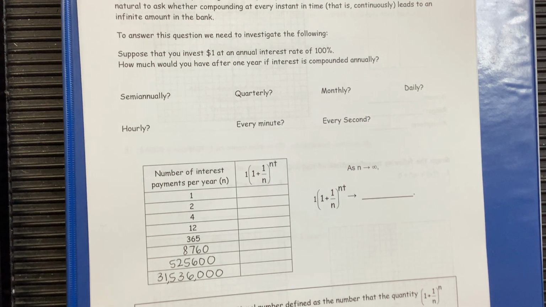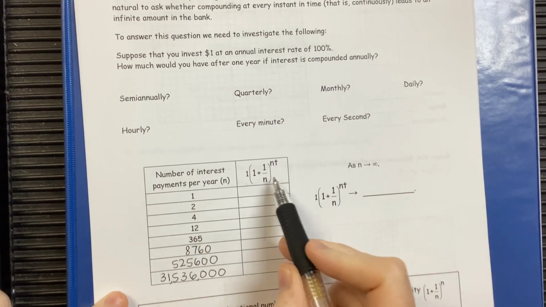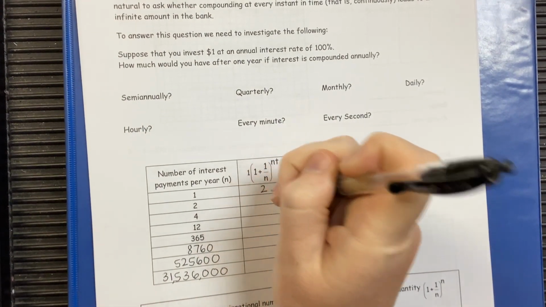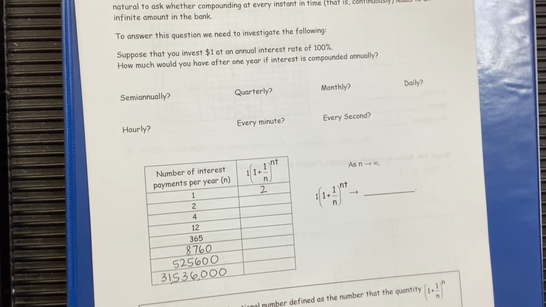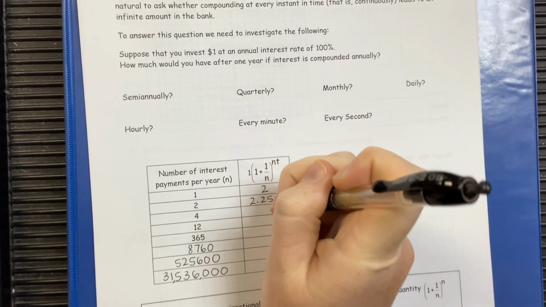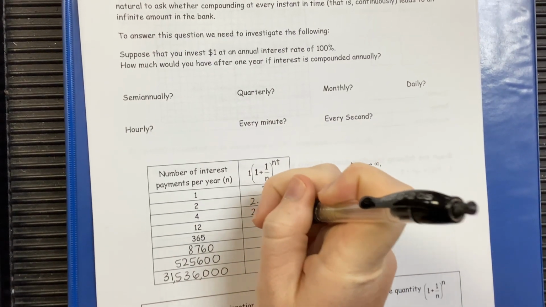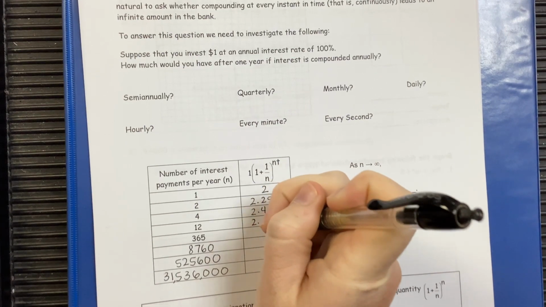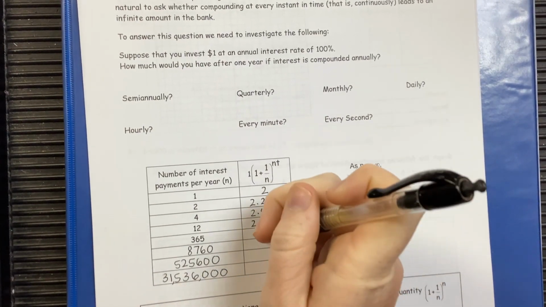So what would happen if you plug that in? So you plugged in this as your end value over and over and over again. Well, annually, if you invested $1 and it compounded and you got 100% back, you'd get $2. Semi-annually, you'd get $2.25. Quarterly, you'd get $2.44. So you can see you're making more money. Monthly, you would make $2.61.